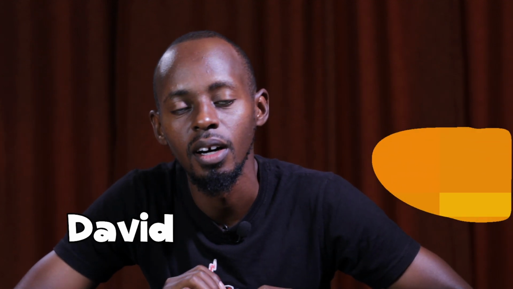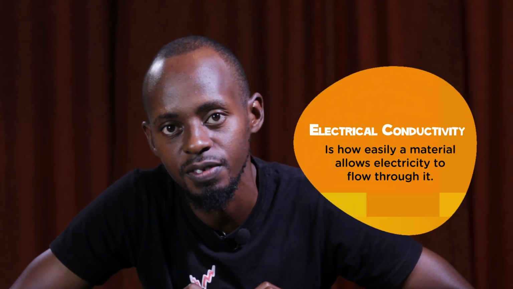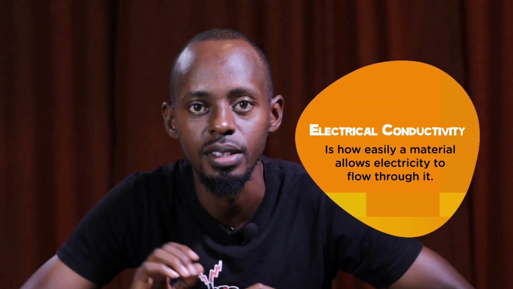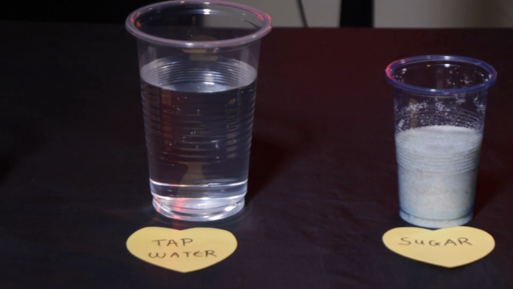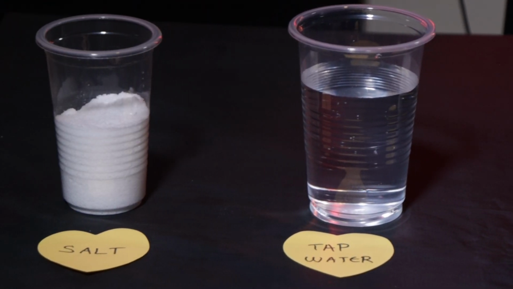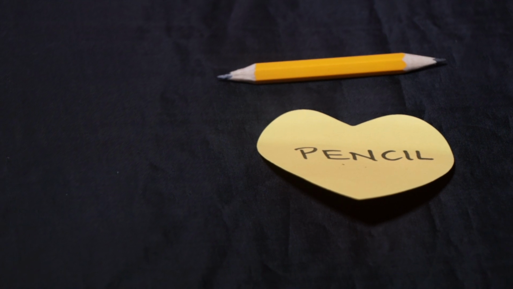So today we're going to discuss the electrical conductivities of various substances and how this is important for our electrical safety when dealing with electrical devices at home, at school, or in the community. Here we have sugar, tap water, salt, a pencil, a coin, and a ruler.